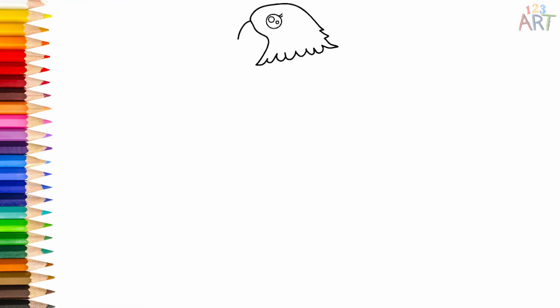Let's draw carefully and slowly when drawing his beak. Draw two long curved lines for his body.